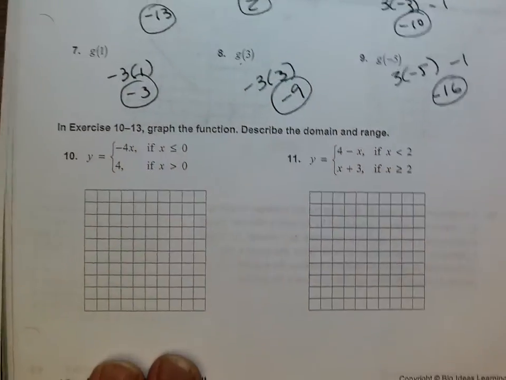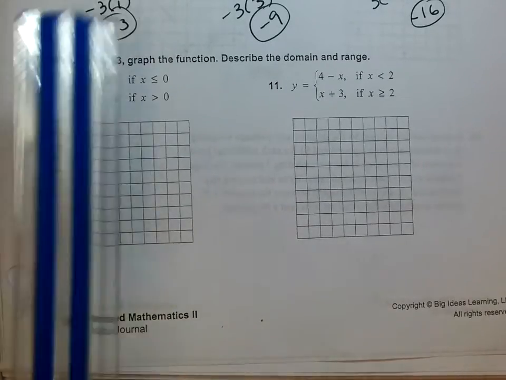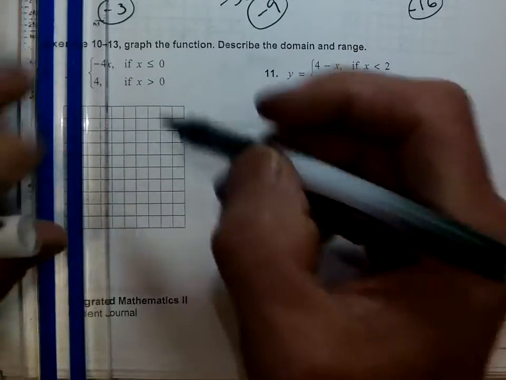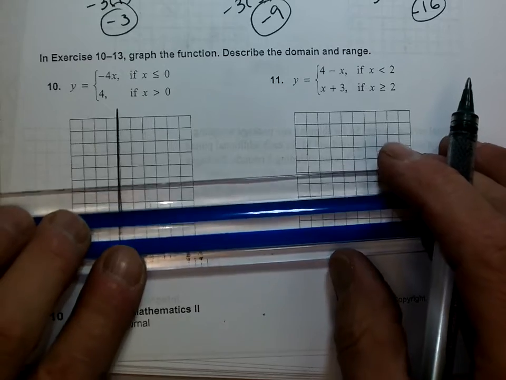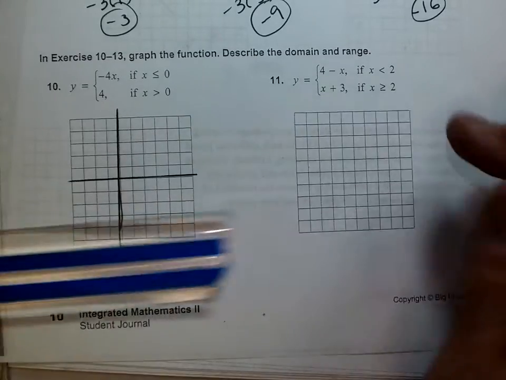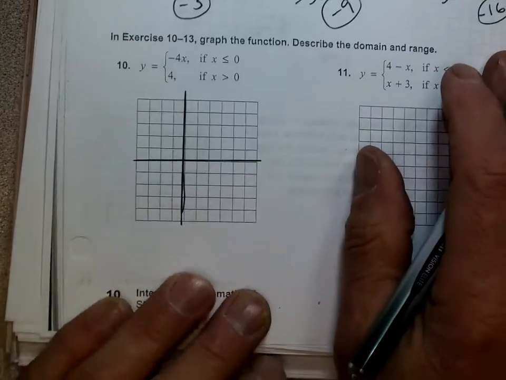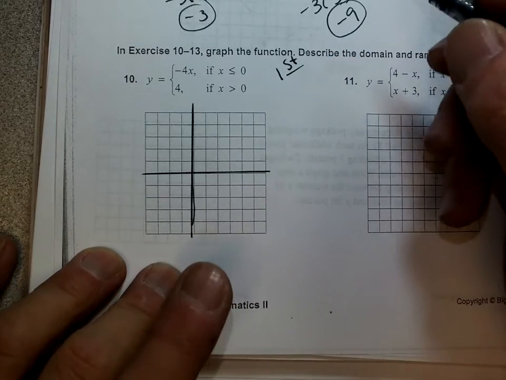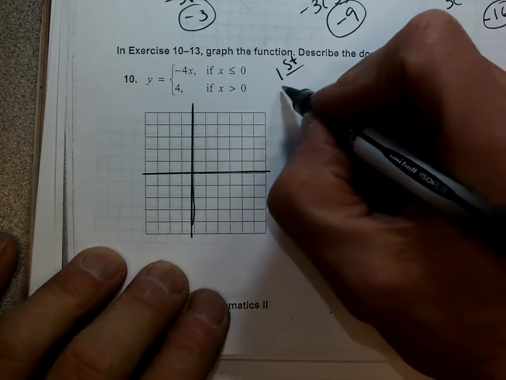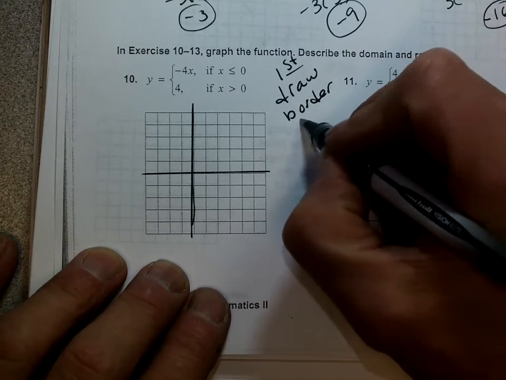Now, when you graph these, first of all, let's go ahead and put down our XY axis. I'm going to go ahead and graph somewhere in the middle. When you do these, the very first thing I do is I draw my border lines, okay? How's that, Ben?